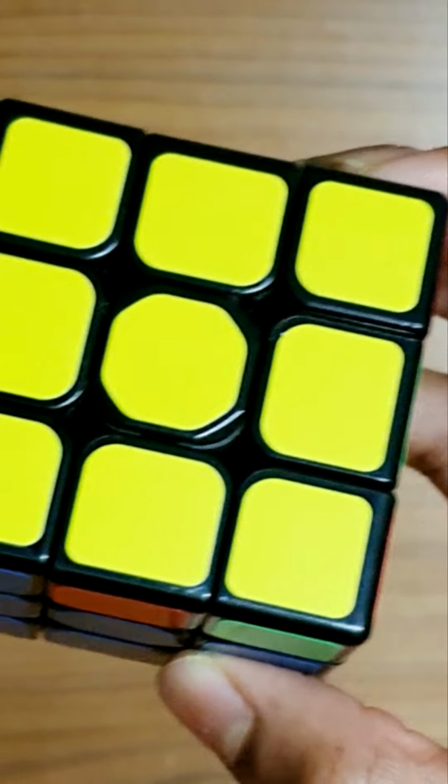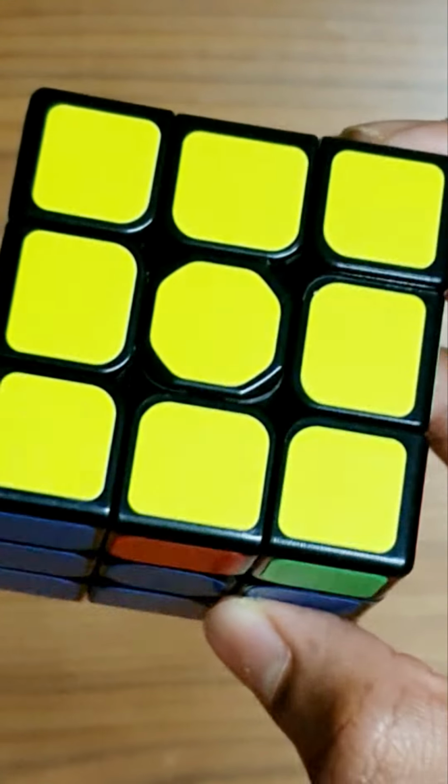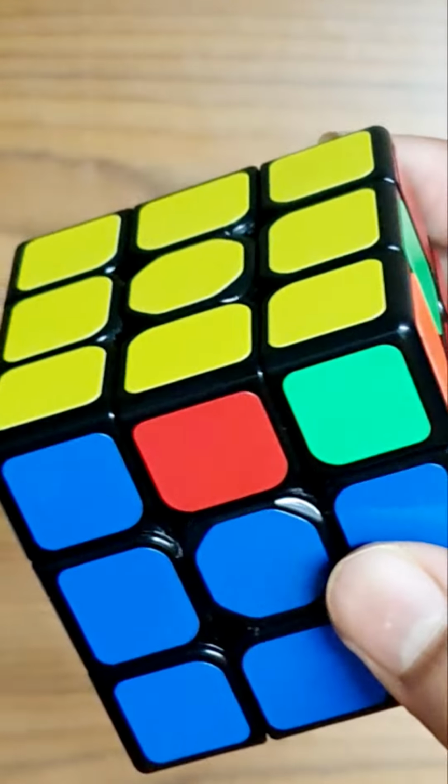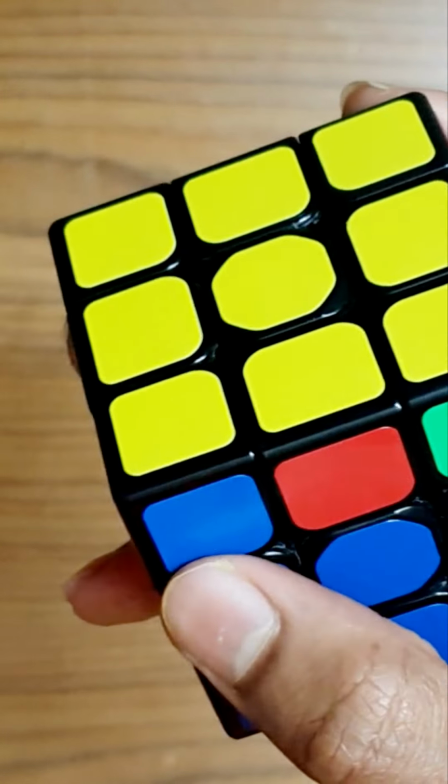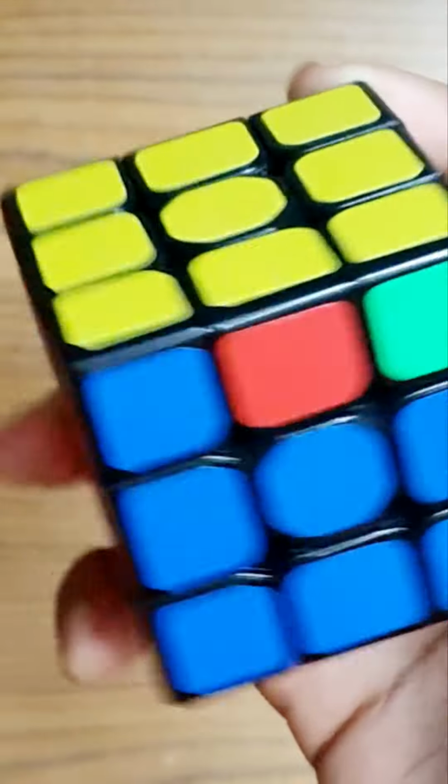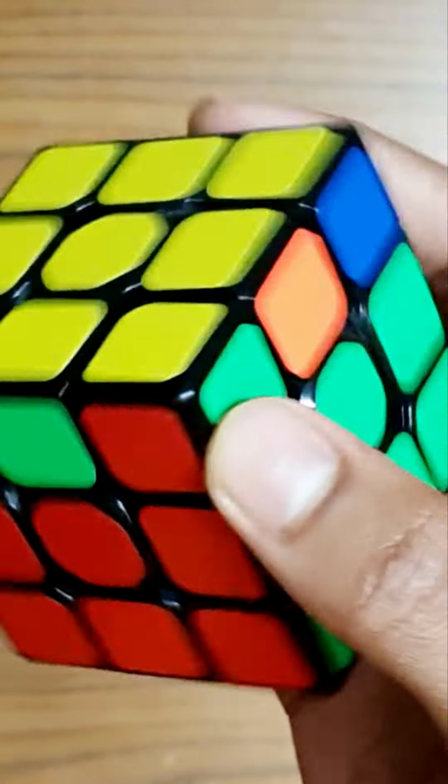So these are the typical situations you will face, and these are the problems only. In the next step, we will show how to solve the whole cube. For the timing, stay safe.